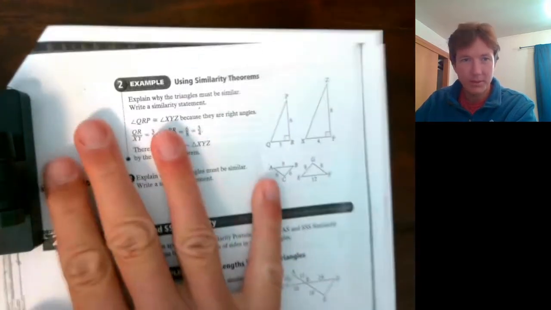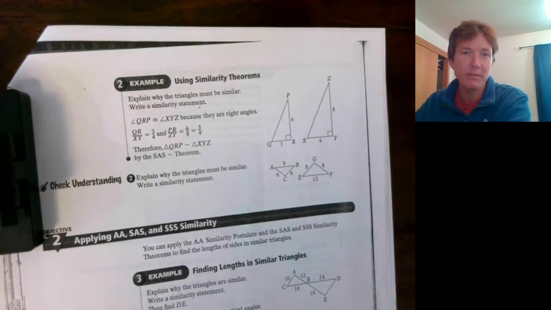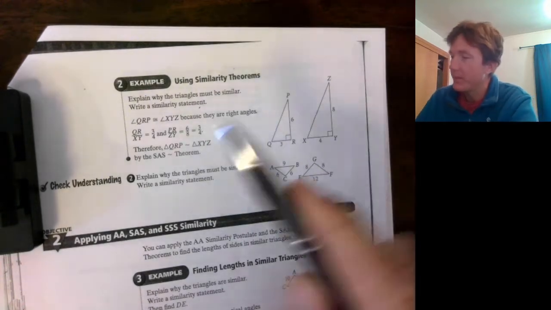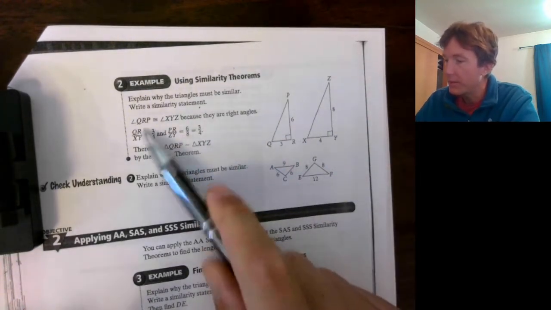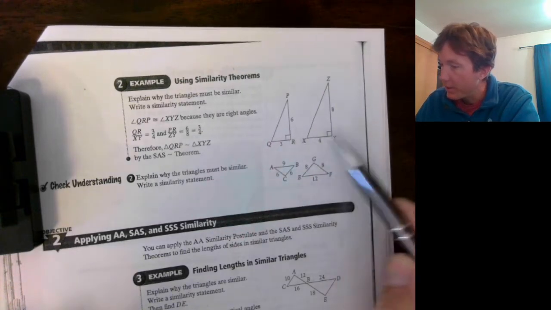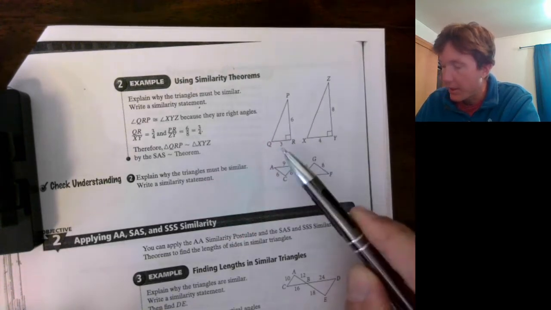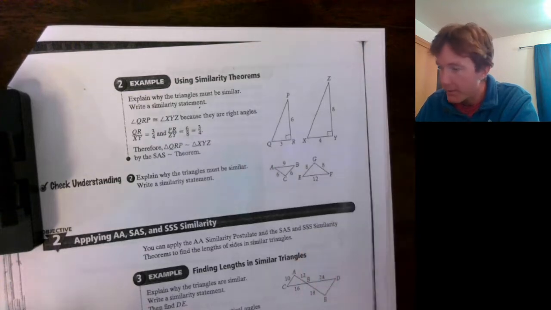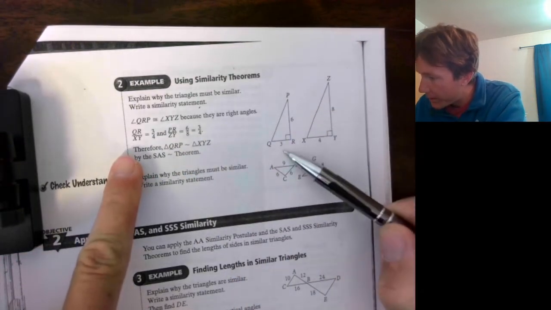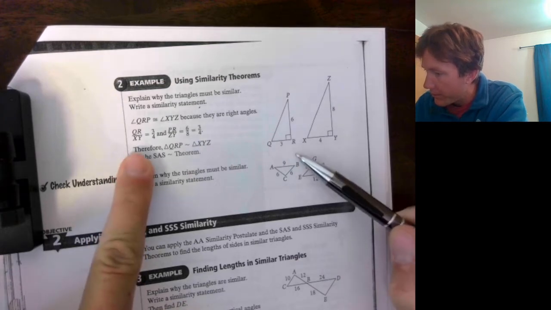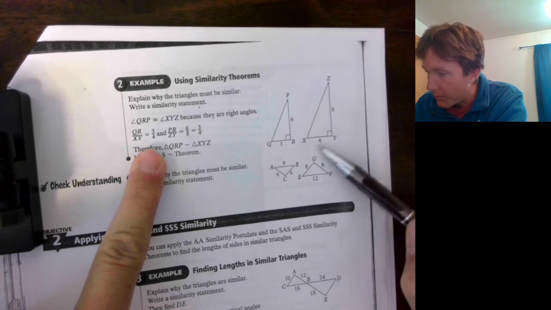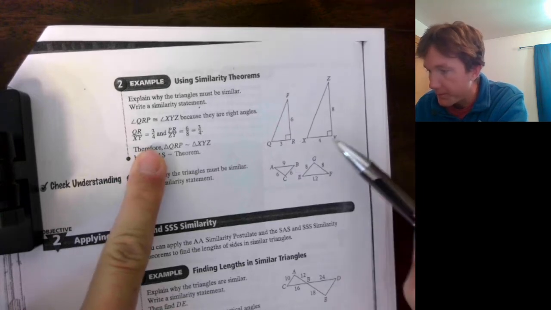Example 2, using similarity theorems. Explain why the triangles must be similar. Write a similarity statement. So here we have two triangles. Angle QRP is equal to angle XYZ because they're both right angles. Side QR corresponds to XY, and the ratio is 3/4.